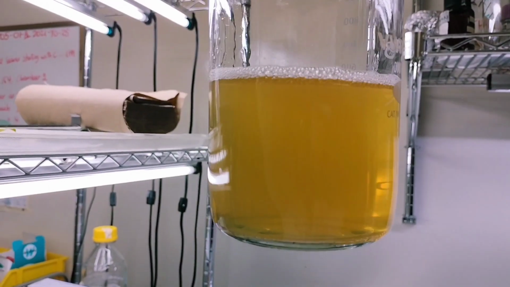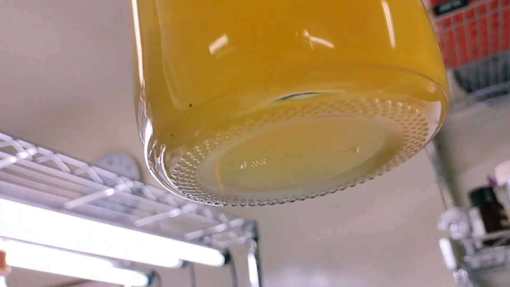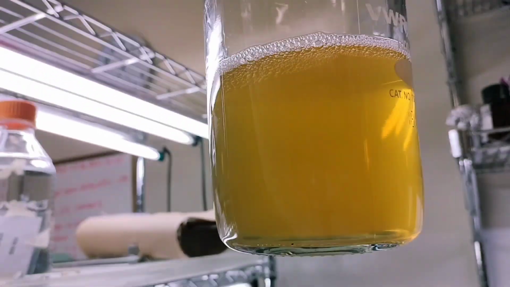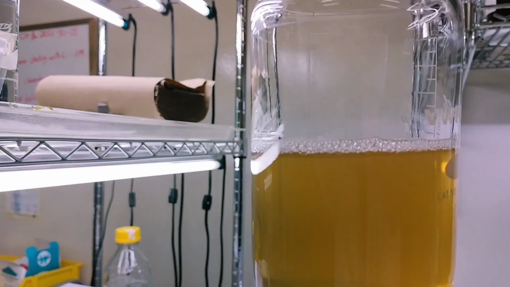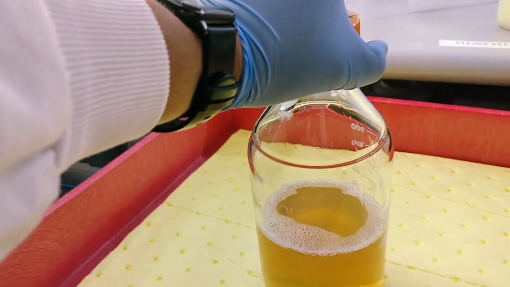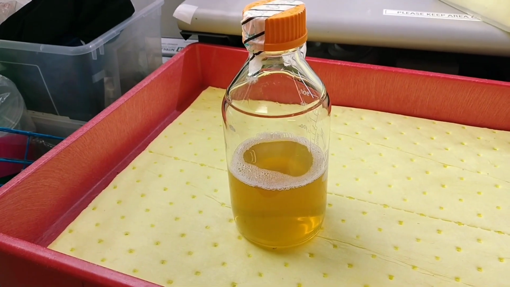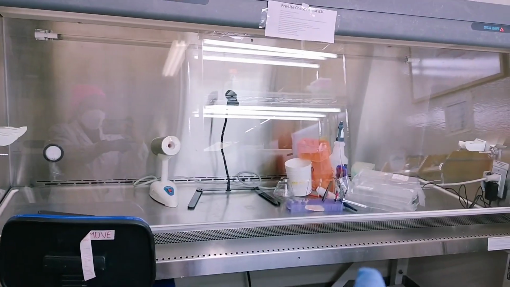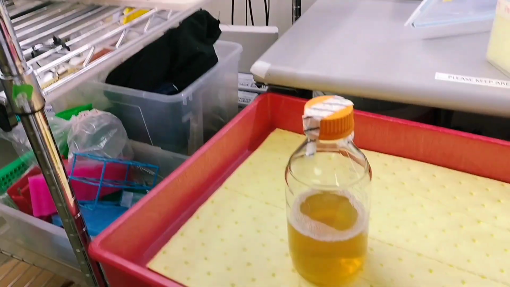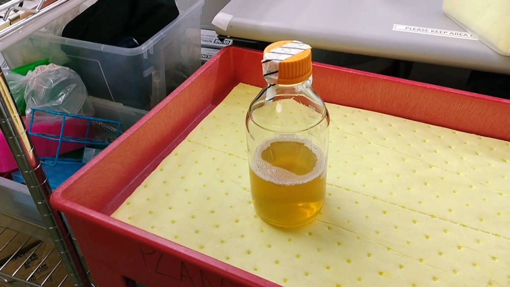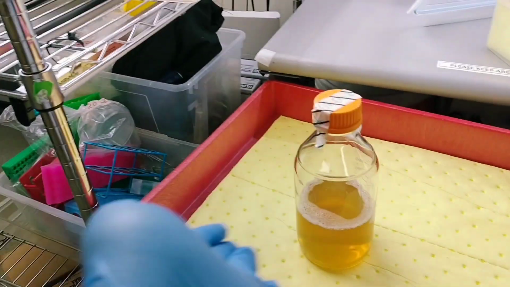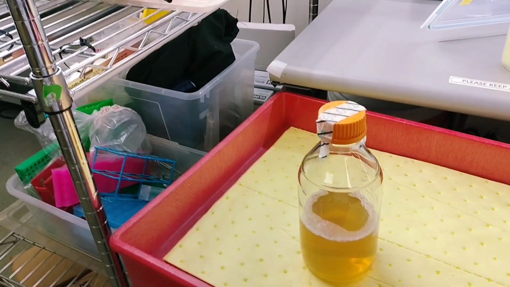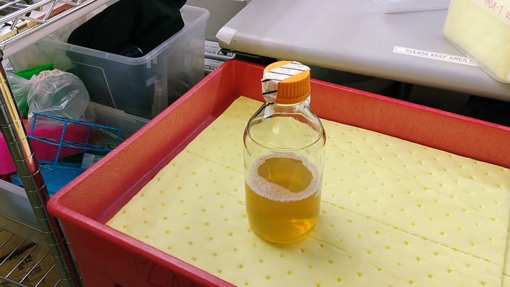The agar didn't dissolve quite well, just some solidification at the bottom, but that's fine. It is hot, so I'm going to spray it down with 70% ethanol before I put it in the BSC, and I let it cool for a bit, like how you do the baby bottle. You test it against your inner wrist, and once it's warm to touch, then I'll pour.